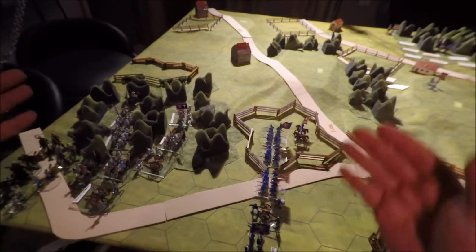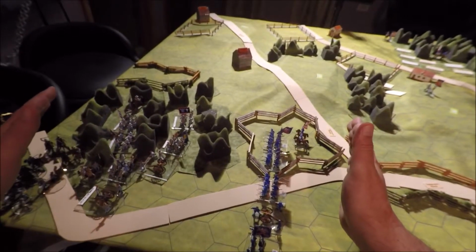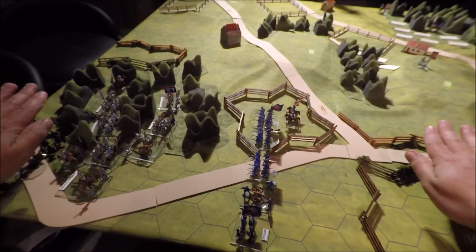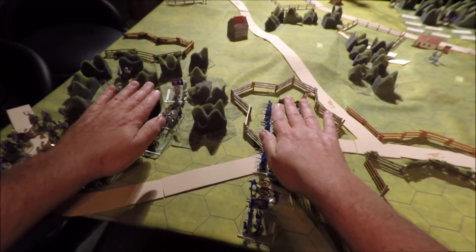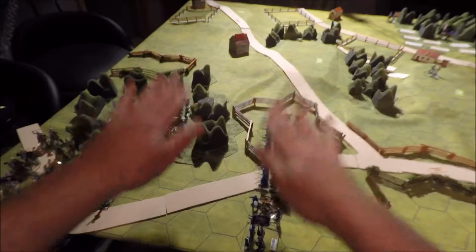So immediately there's simultaneous firing. The assumption is that they both moved there. They both were back here, and then they moved like this. So that they both moved, the guns are set down, and the guns are now firing.